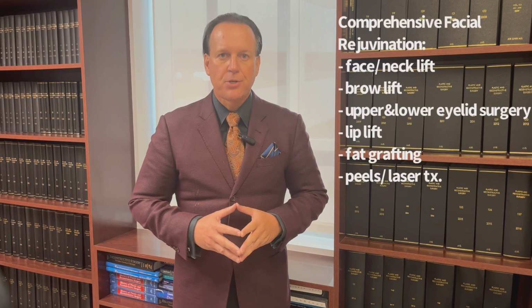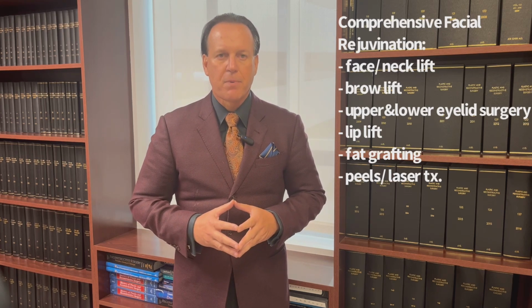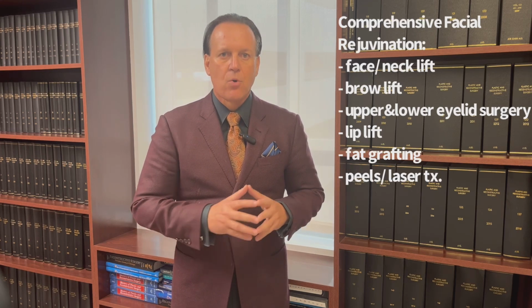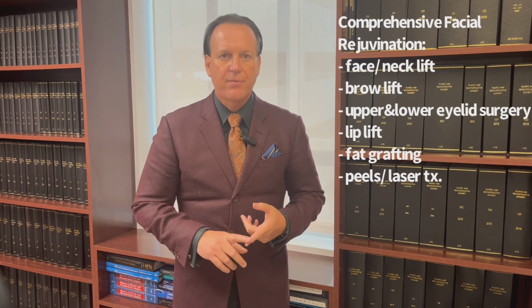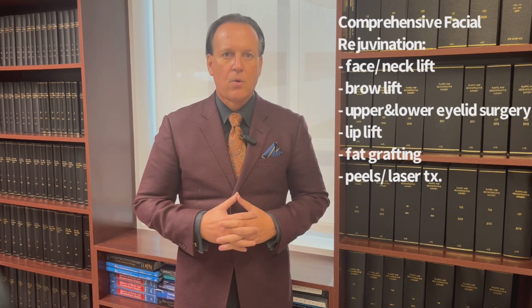As previously mentioned, although a facelift can be performed as a standalone procedure, it can also be done in conjunction with other complementary procedures, such as a brow lift, blepharoplasties, or non-surgical procedures such as fat grafting or skin treatments, be it dermabrasion, laser, or peels.